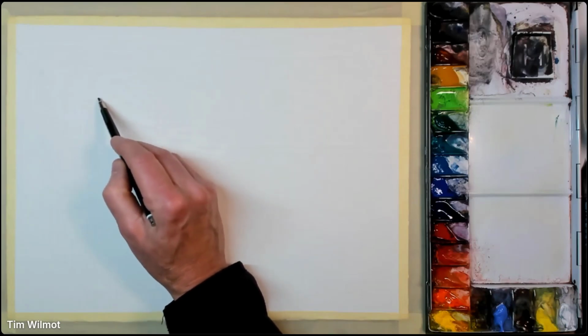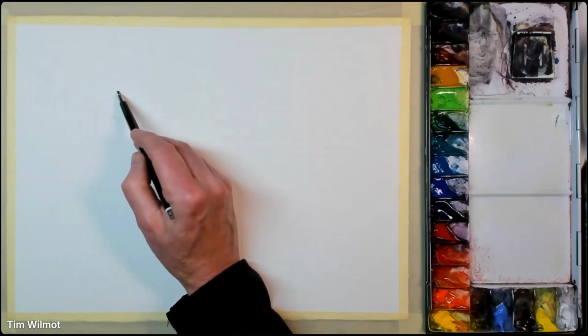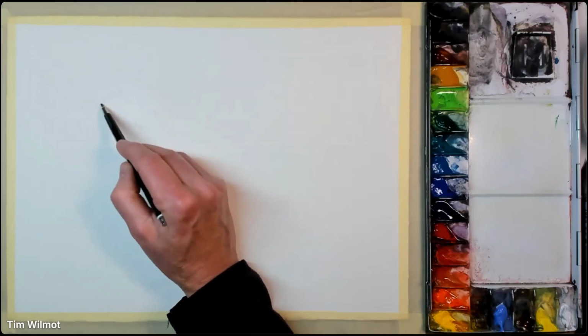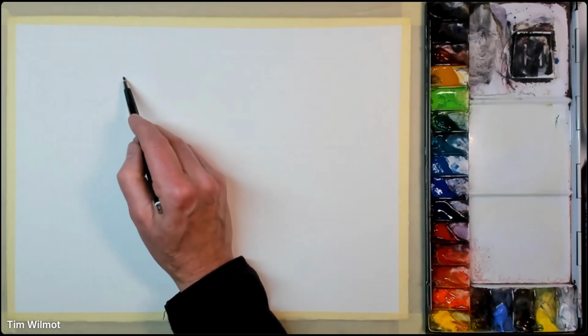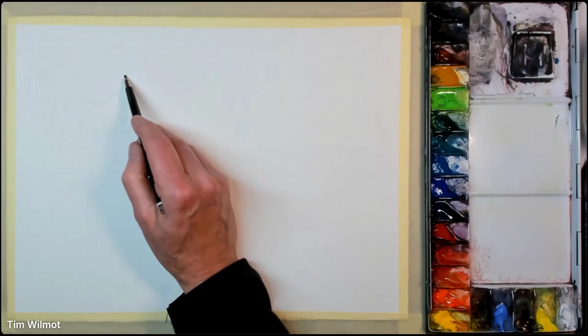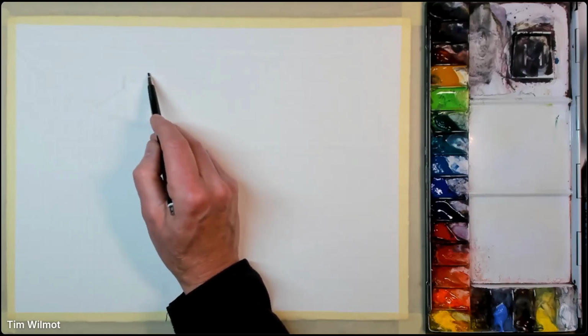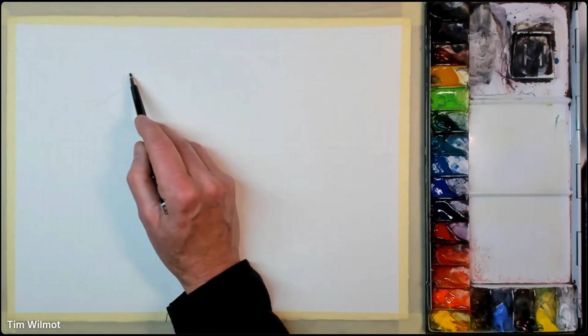Now, in the distance, we've got the distant mesa, and a flattish top, although this one's got a little bit of a dome.